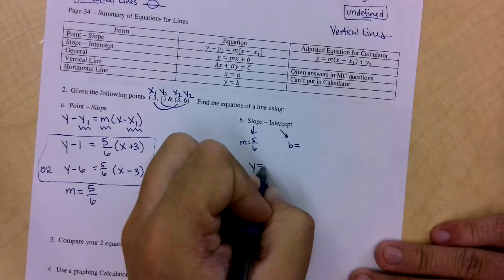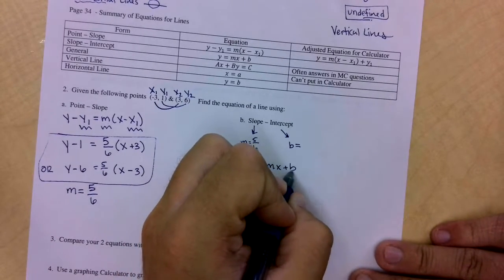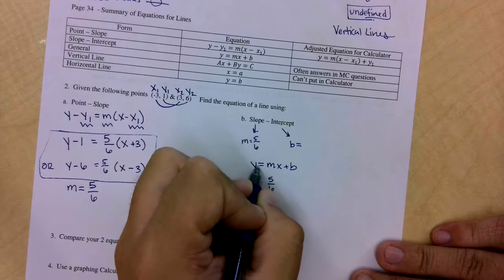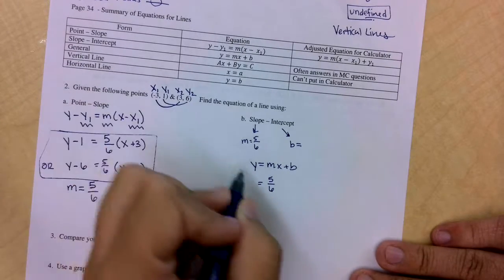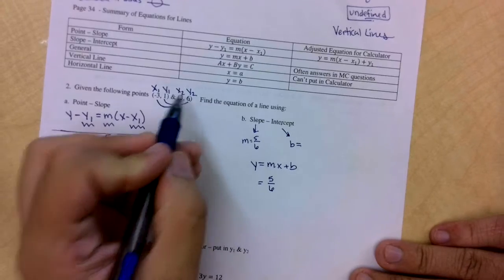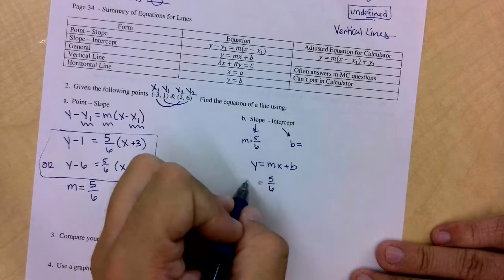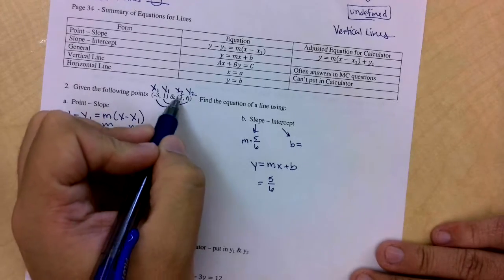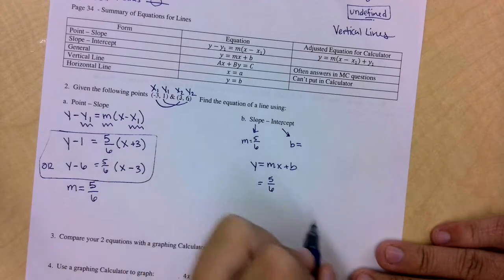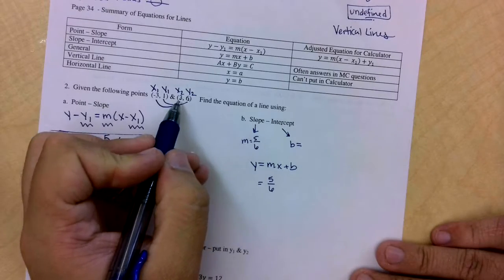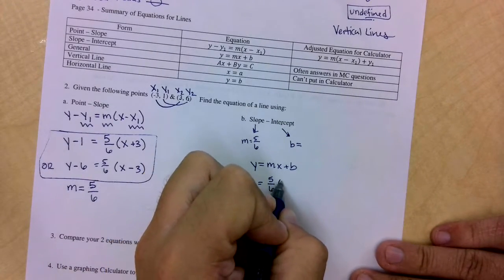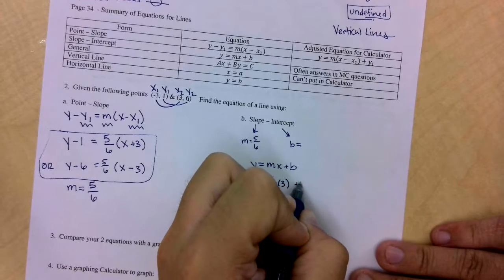So if I think about y equals mx plus b, I know m to be 5/6. X and y, you get to pick a point, because this is an x, this is a y, and then you can solve for b. So I'm going to pick this one right here, because it has positives in it, and I think positives are easier to work with. So the y value there is 6, the x value is 3.